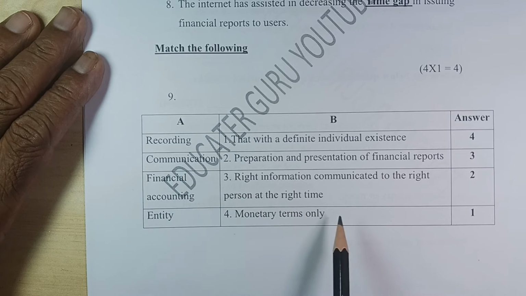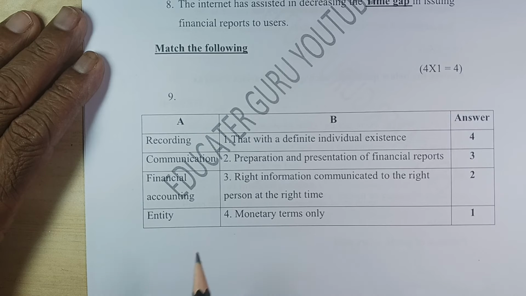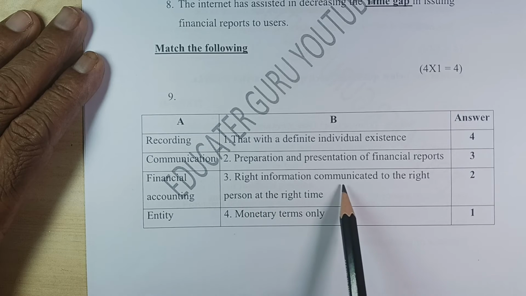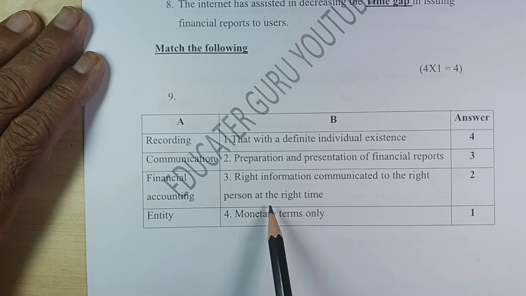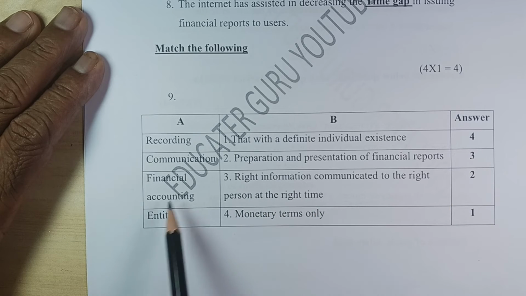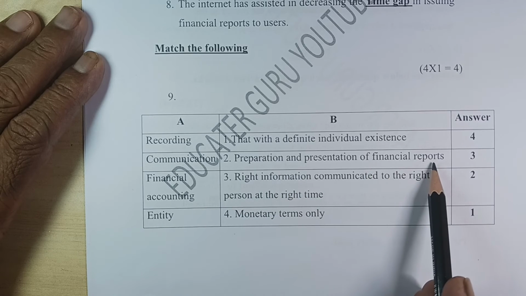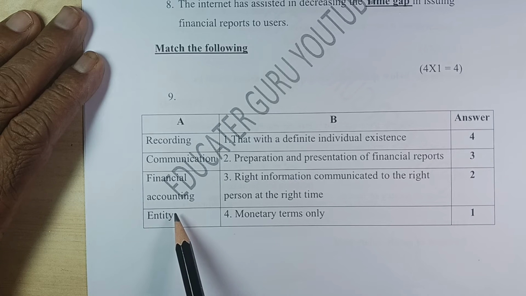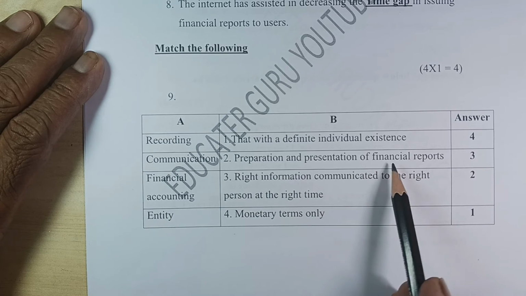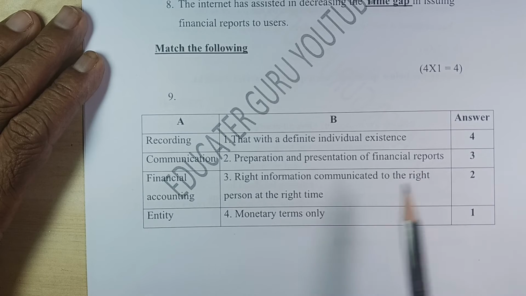For first year students, only the first year syllabus should be taught. I cannot teach first BCom. Right, communication: right information communicated to the right person at the right time. Financial accounting means preparation and presentation of financial reports, right? For what purpose you are preparing financial accounts? Preparation and presentation of financial reports.